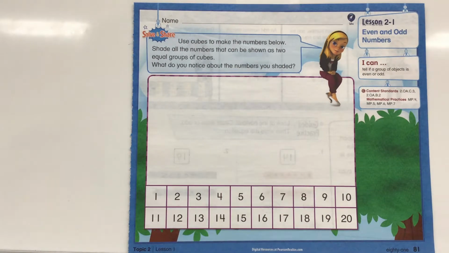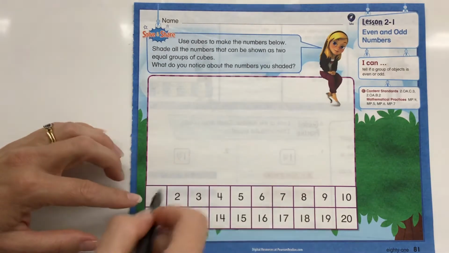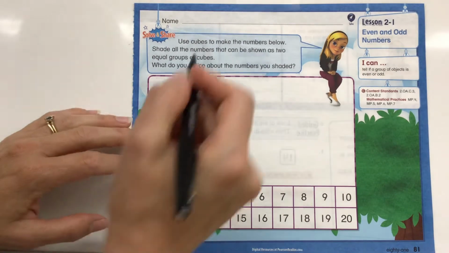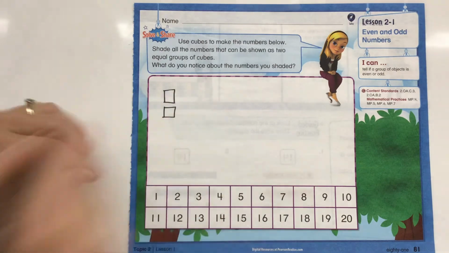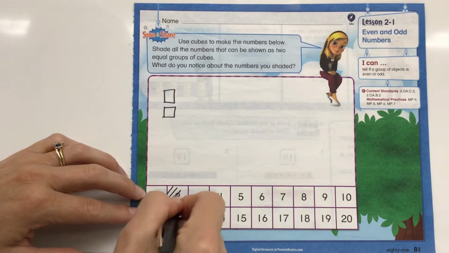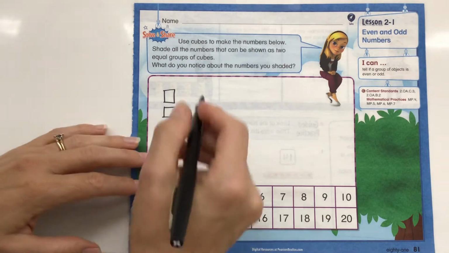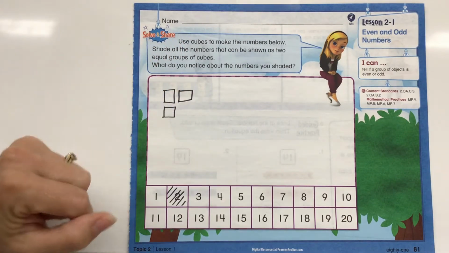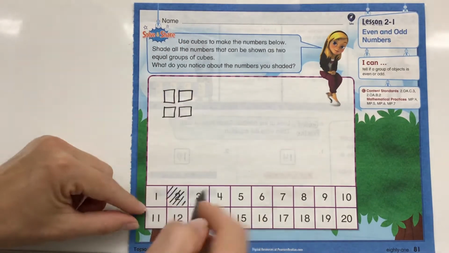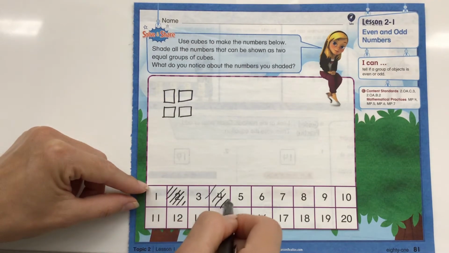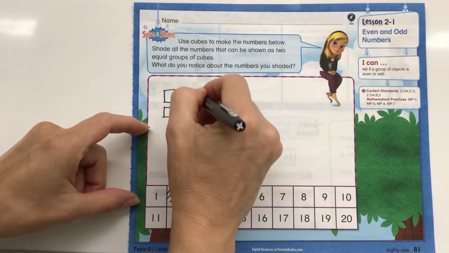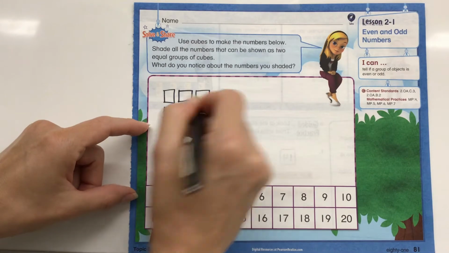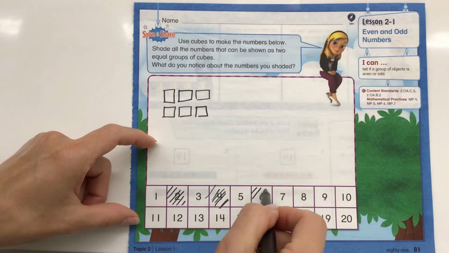So what you can do is you can take out your cubes. If I have one cube, do I have two equal numbers of cubes? No. But if I have two cubes, I have two equal cubes. Okay? Now, if I have 3, are those in equal pairs? Nope. So I'm going to add one more. I'm going to add 4. Those are equal. So now they're even. Now if I add 5, it's odd. They're not equal numbers, but if I had 6, I've got two equal groups of 3. So I'm going to shade in a 6.